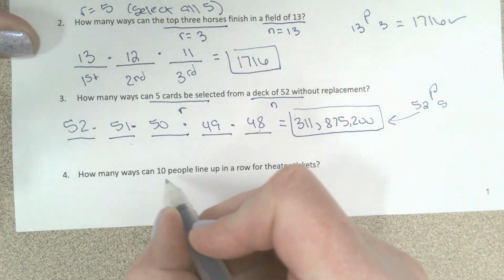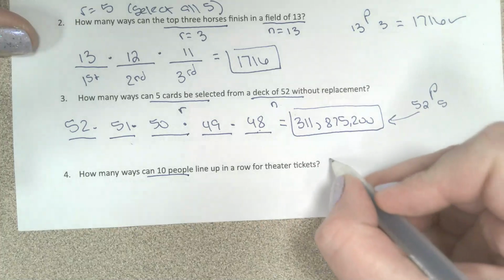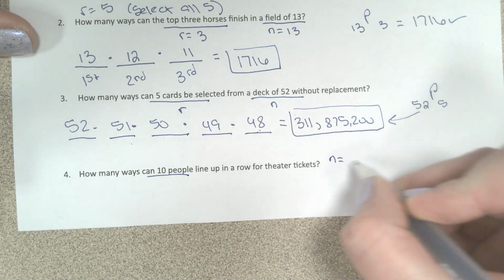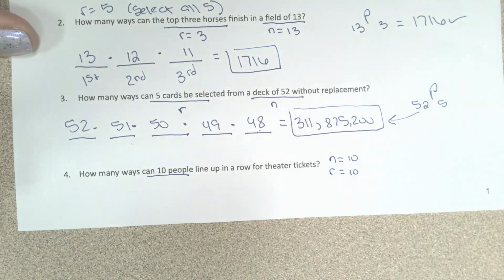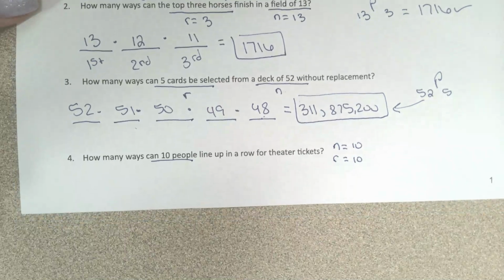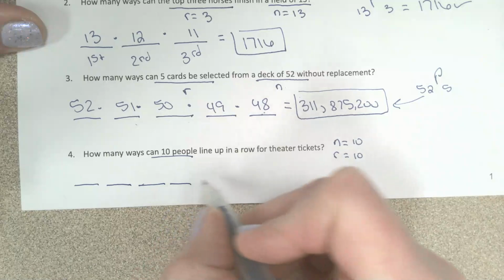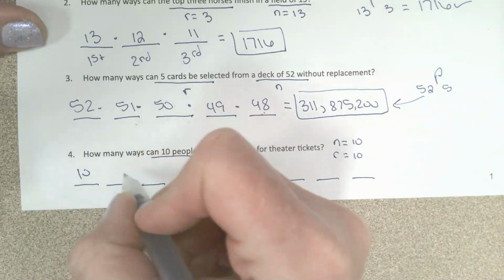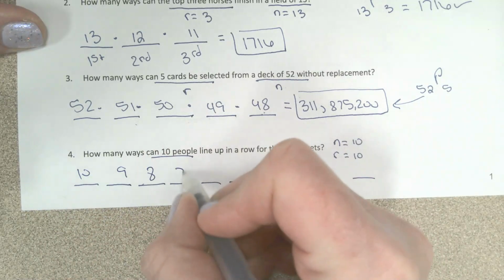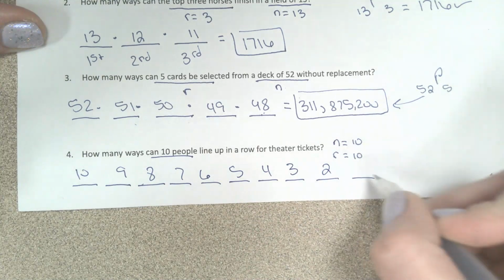How many ways can 10 people line up in a row for theater tickets? So my total is 10, and my R is also 10. If you drew out hash marks, you would have 10 and then 9 and then 8, 7, 6, 5, 4, 3, 2, 1.